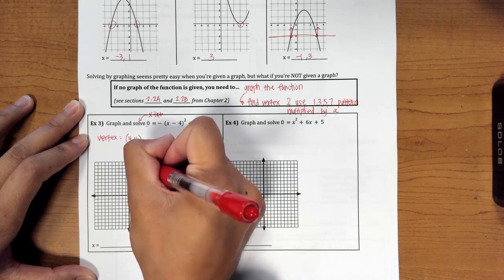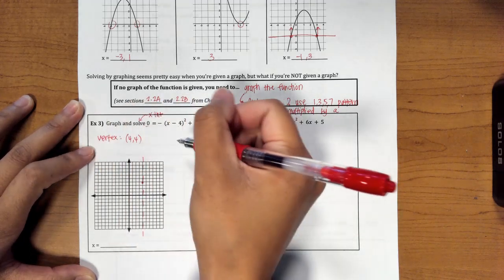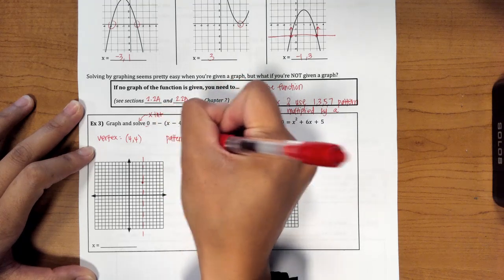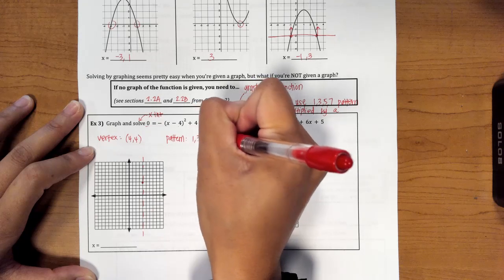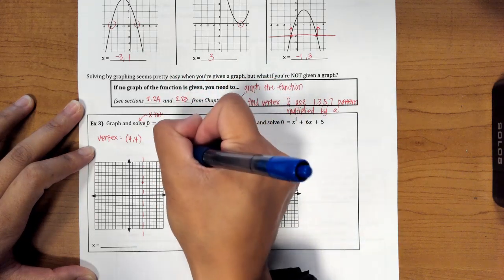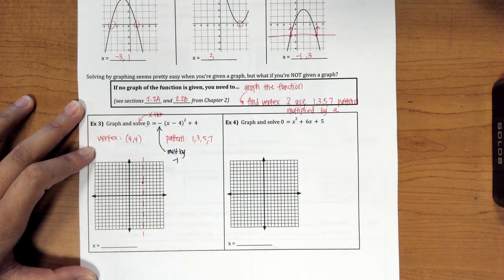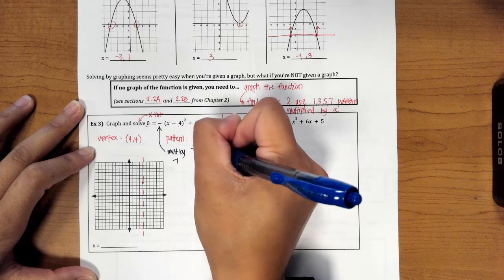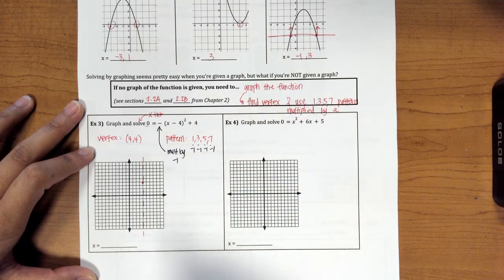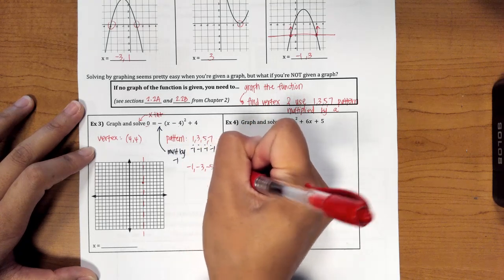I draw my axis of symmetry. And then our pattern is usually 1, 3, 5, 7 to start, but multiply by -1. Okay, so I'm going to write times -1. That means they just all go down, right? So our new pattern is -1, -3, -5, -7.